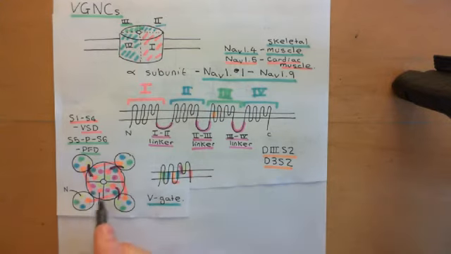They will tug on the S4-S5 linkers, which then convey the conformational change to the pore-forming domain, and the S6 helix will then move outwards, and you will have opened the V-gate, and now calcium will be able to flow through the ion channel. So that's voltage gating.